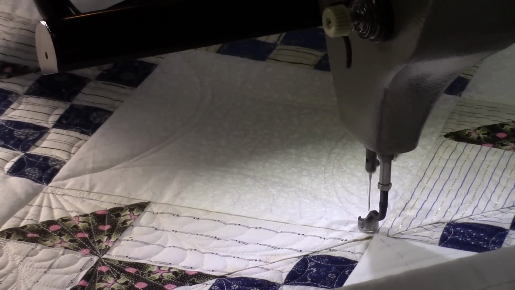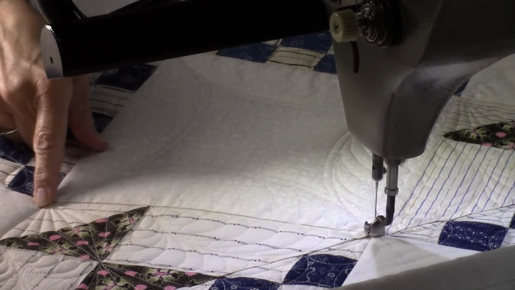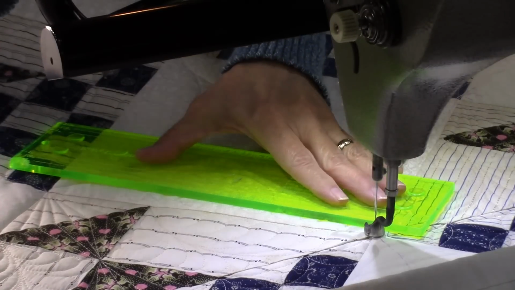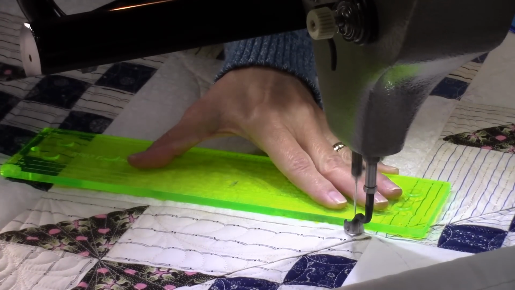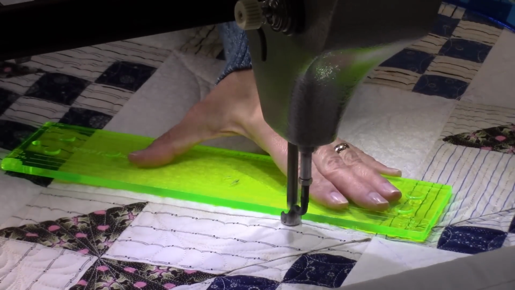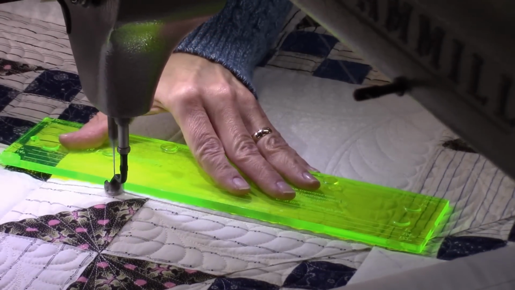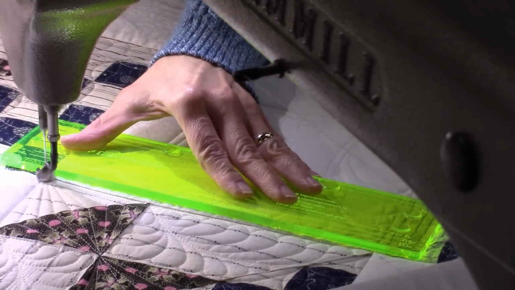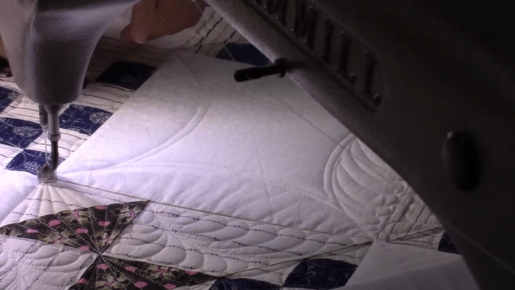There we go. And I'm going to follow this down to the seam, and then I'm going to travel down the ditch to get to this point. And then I will travel back to another point. You should see how I'm holding the machine here. I'm trying to work around my light here, and I have my arm in a real odd position.